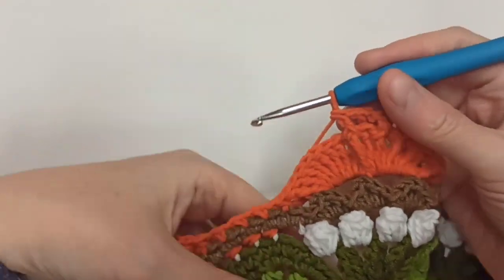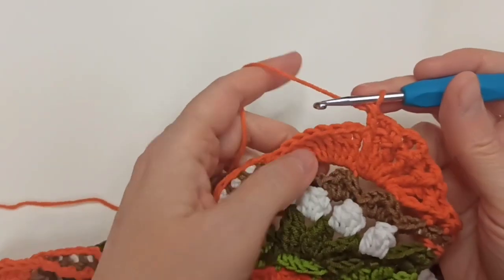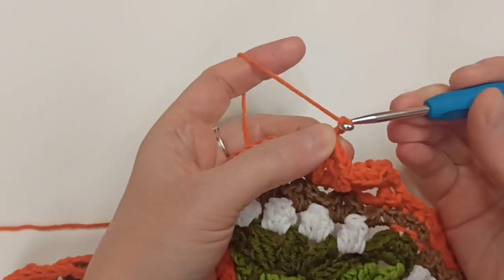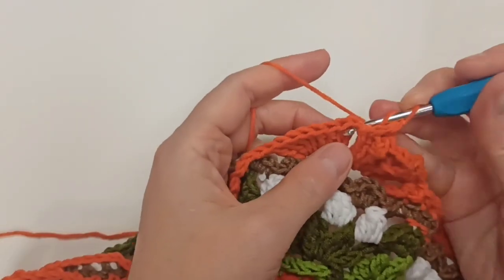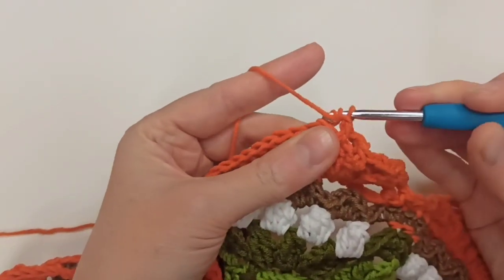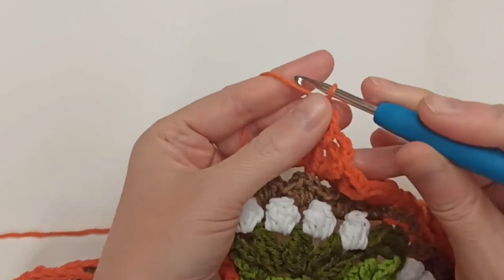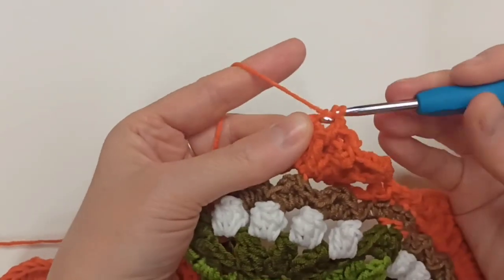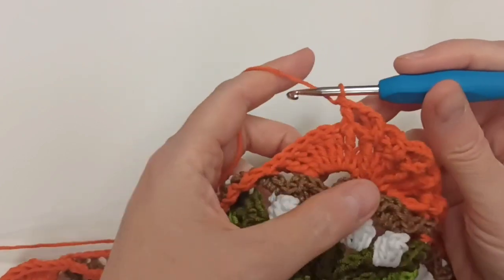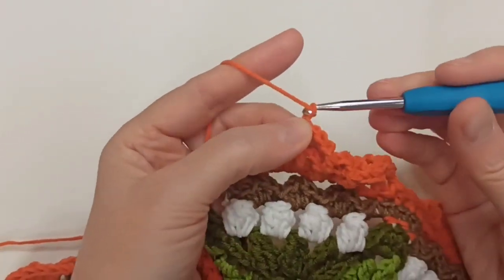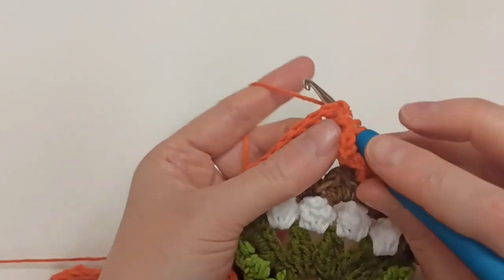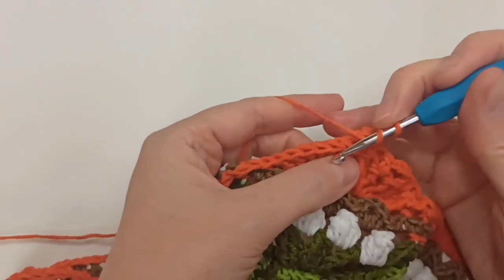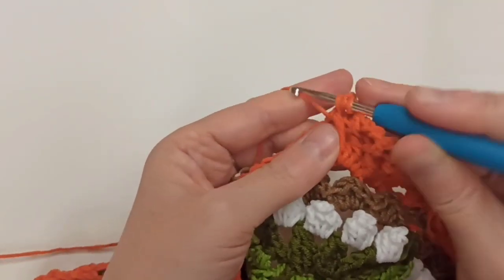So we begin with repeating 4 times. Chain 1, back post double crochet around next stitch, chain 1, front post double crochet around next stitch. First repeat out of 4, chain 1, back post double crochet around next stitch, chain 1 and front post double crochet around next one.